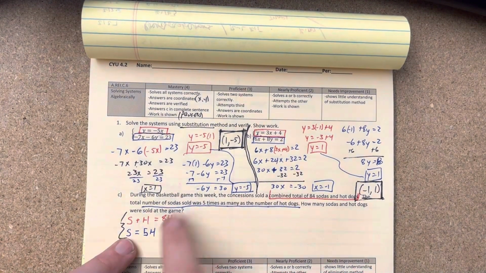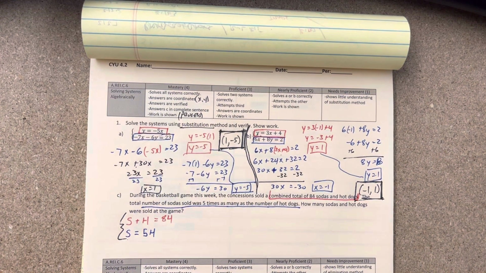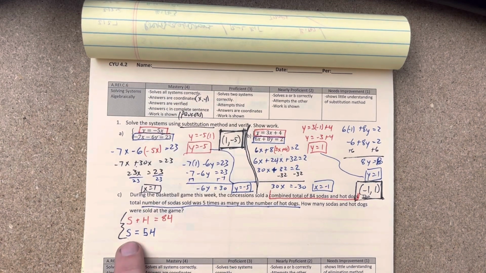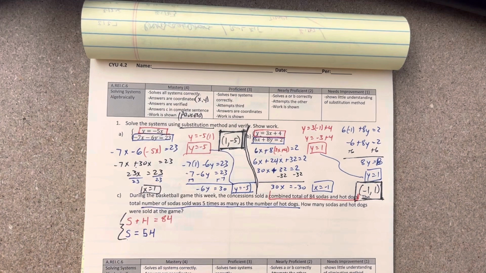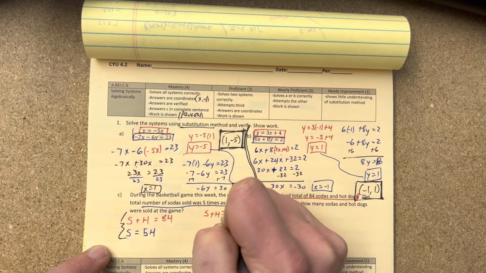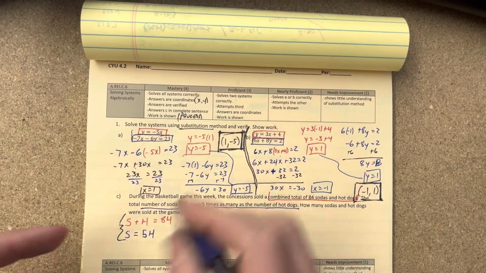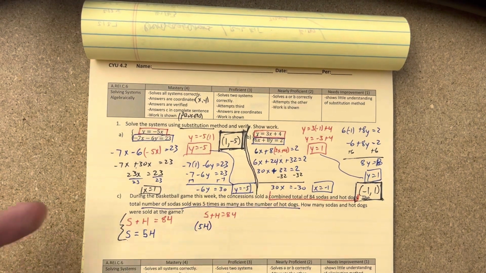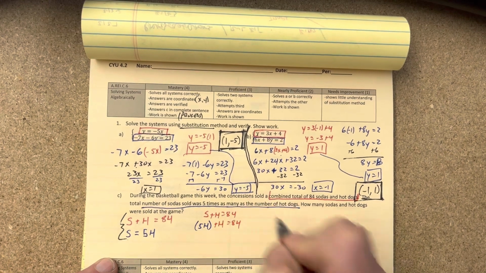We're going to solve this one using substitution, because that's kind of the umbrella that we're under here for this question. Of course, you could graph this. You could do elimination, but we're not going to. We're going to do substitution for this problem. I'm noticing the blue one is already solved for S. So if S equals 5H in the blue one, then S equals 5H in the red one as well. So let's copy down the red one. S plus H equals 84. And then I'm going to substitute this value of 5H in for S. And then I'm going to keep going with the red one, plus H equals 84.